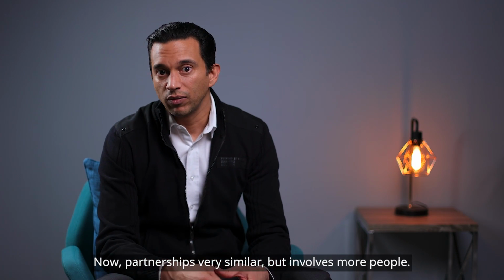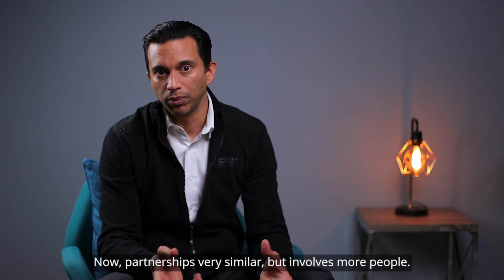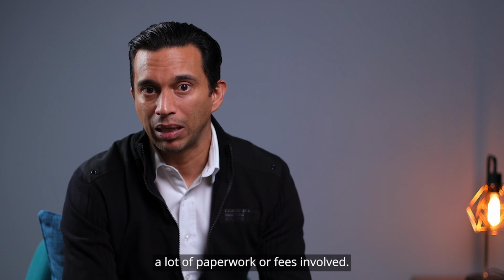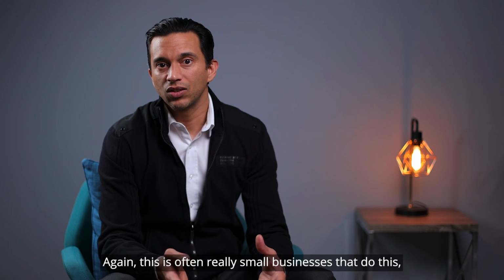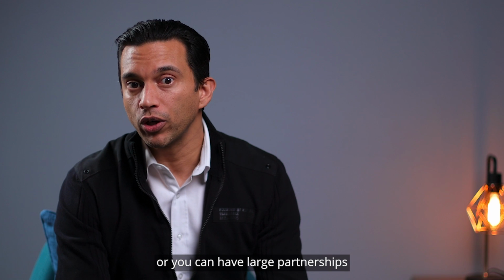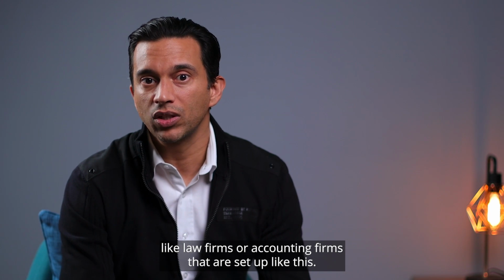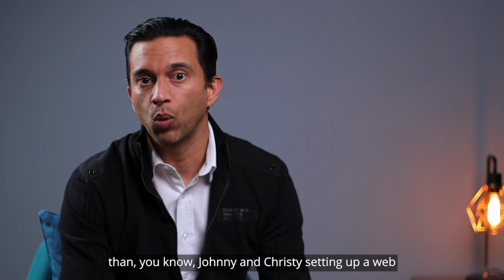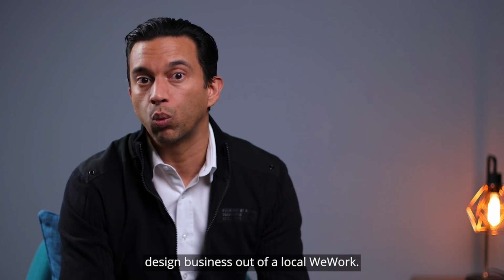Now, partnerships, very similar, but involves more people. You're running a business and there's not much more to it. It's simple to set up and there's not a lot of paperwork or fees involved. Again, this is often really small businesses that do this. Or you can have large partnerships like law firms or accounting firms that are set up like this, but those are really different than Johnny and Christy setting up a web design business out of a local WeWork.